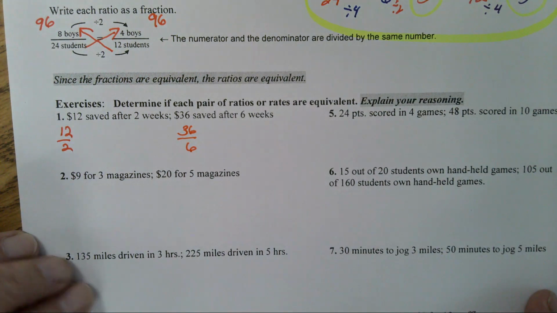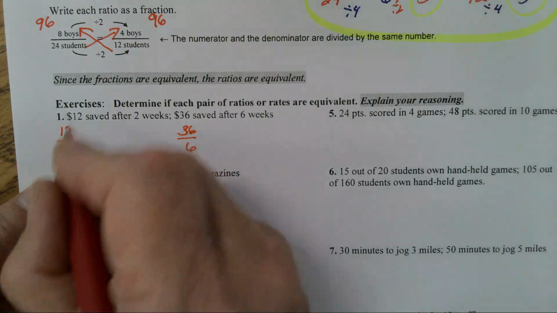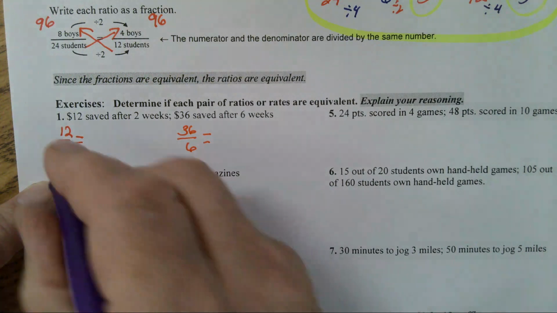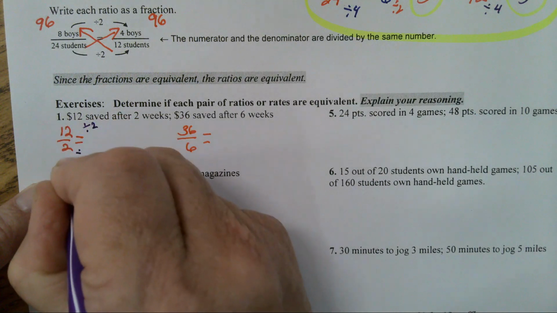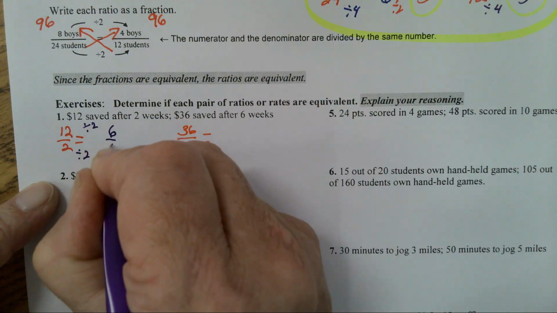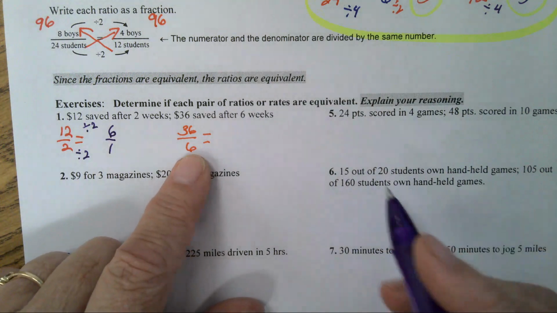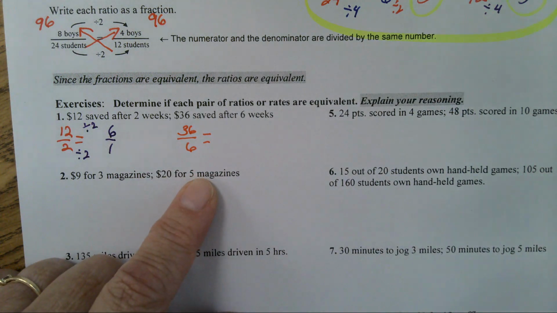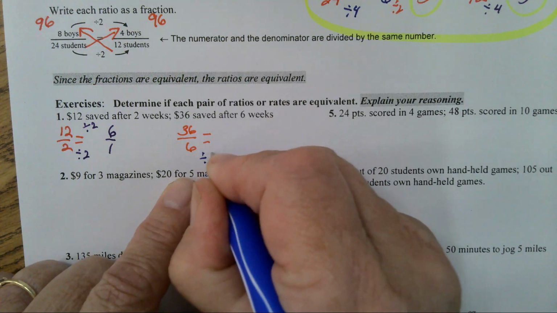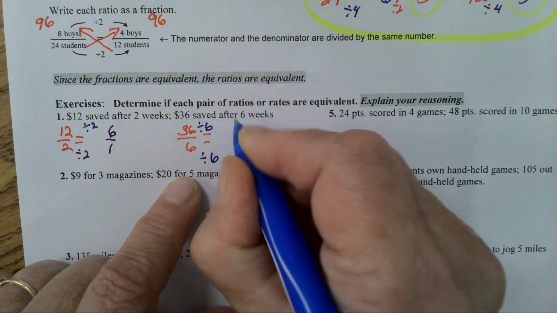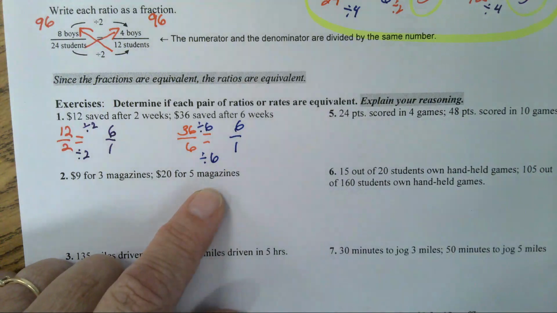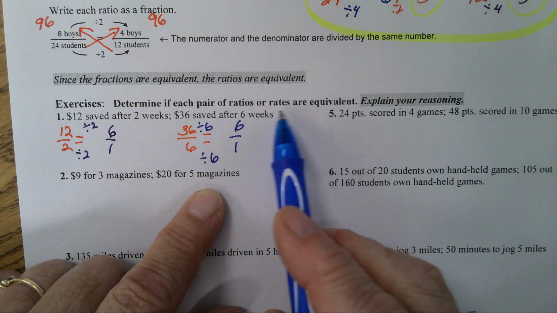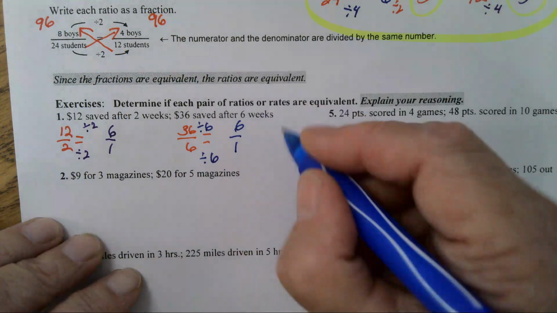So we're going to simplify. 2 divides 12, and 2 divides 2, right? You get 6 over 1. Will 6 divide 36 and 6? Yeah. We're going to divide them both by 6. So unit rate means I'm going to get it over a 1. And I get 6 over 1. They're equivalent, right? So it says determine if the rates are equivalent. These are equivalent.